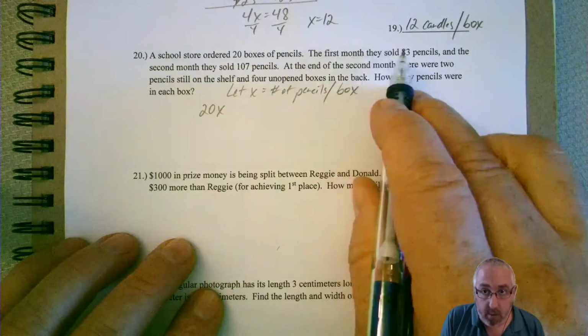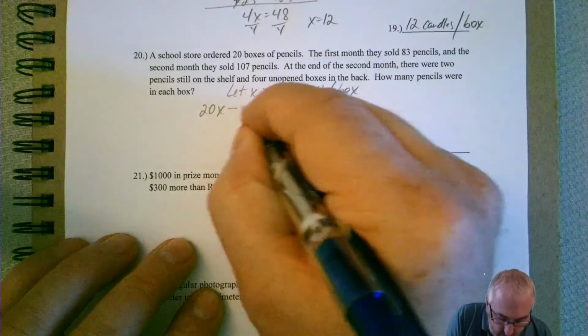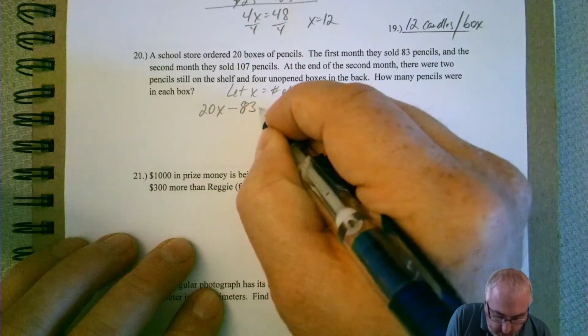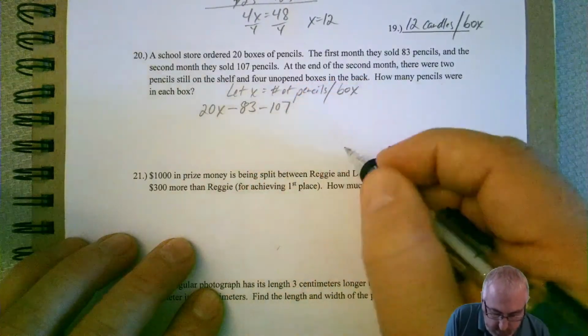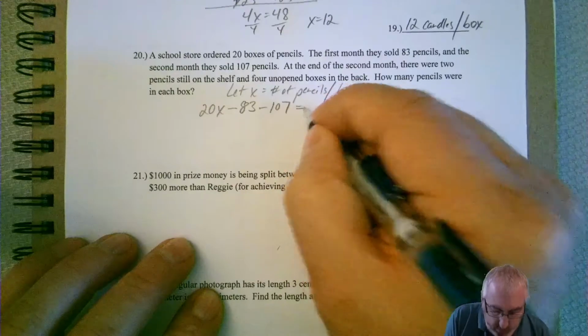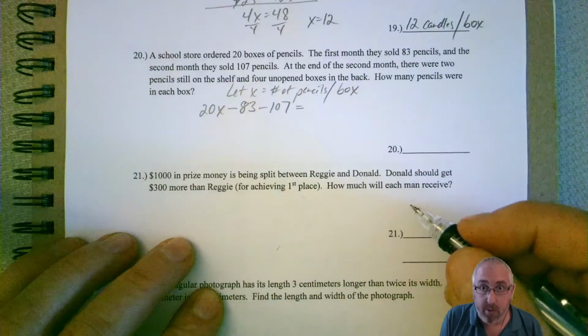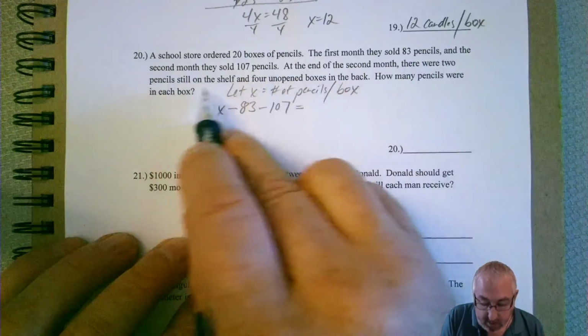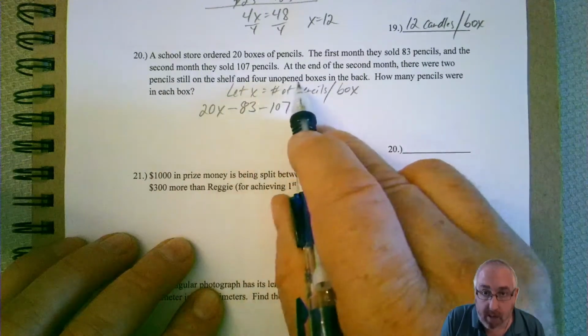They sold 83, so you're going to take away 83, and then you're going to take away 107, and then what were you equal to at the end? There were 2 pencils on the shelf and 4 unopened boxes.